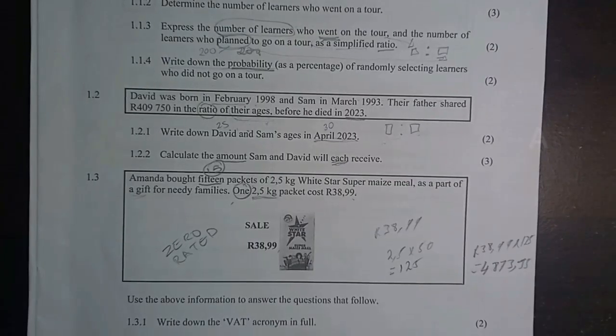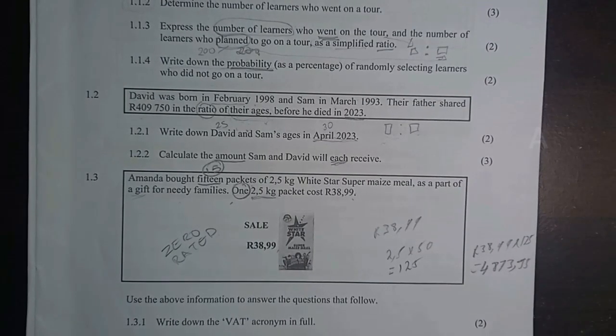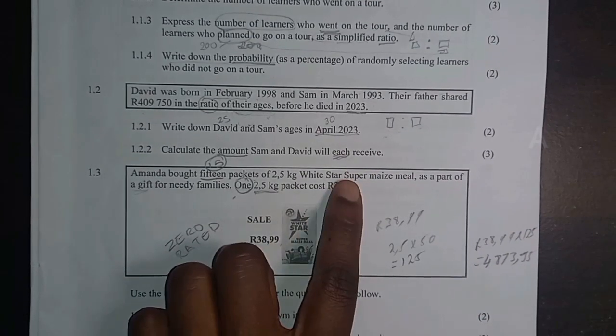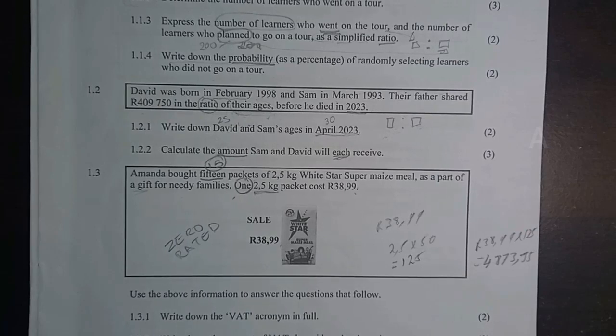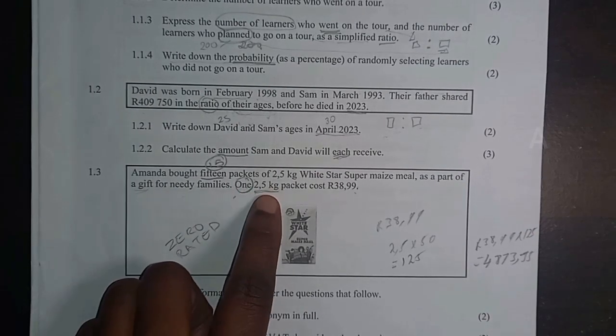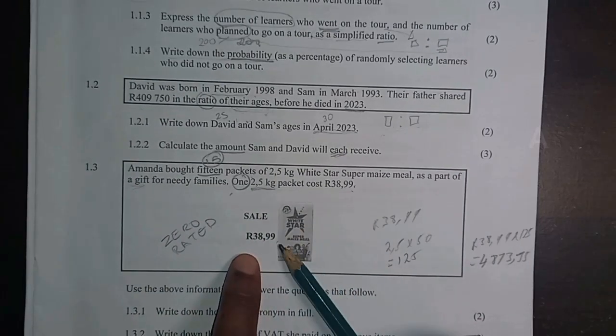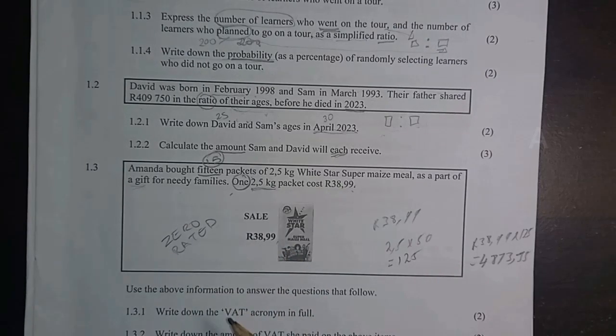409,750. Amanda bought 15 packets of 2.5 kilograms White Star Super Maize meal as a part of a gift for needy families. One 2.5 kilogram packet costs 38 rand and 99 cents, and then it says sale 38 rand and 99 cents, so we don't have to worry about that.